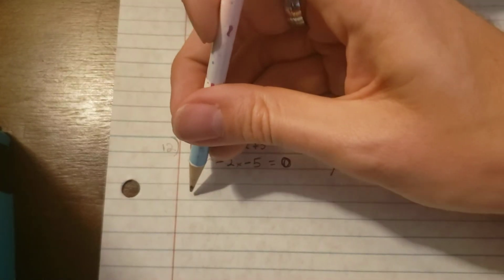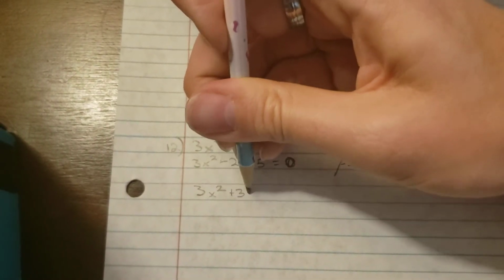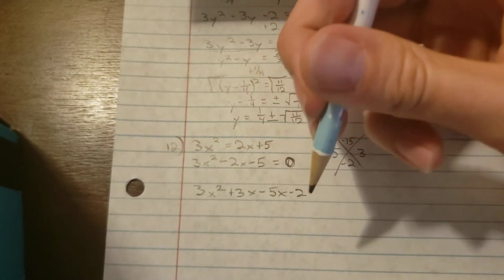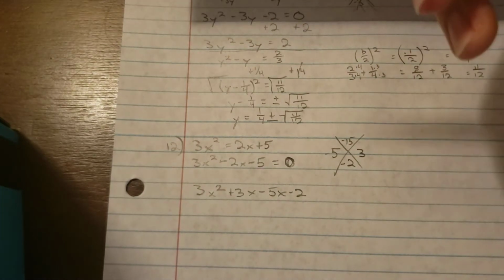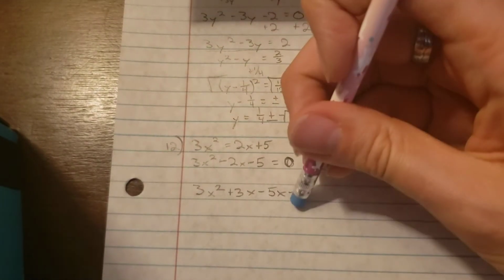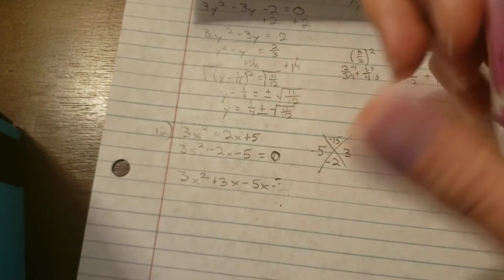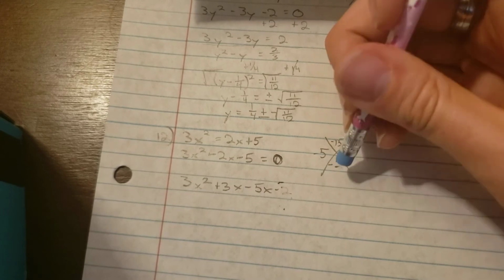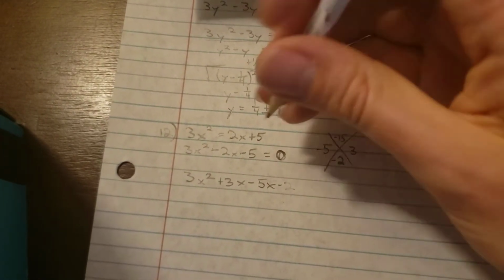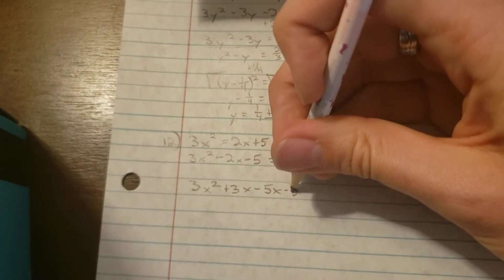Okay, so that gives me 3x squared plus 3x minus 5x minus 2. Oh, not minus 2. Wait, hold on a second. Oh, yeah. Minus 5x minus 5. I confused myself. Sorry.